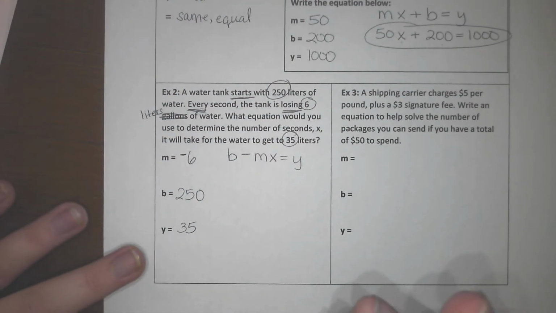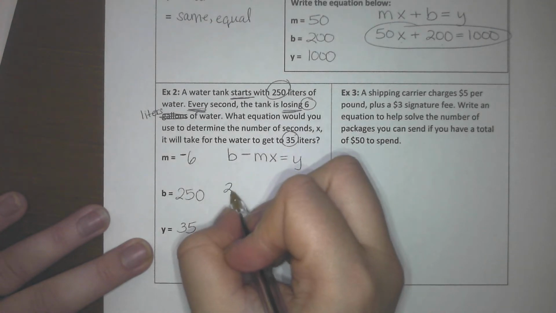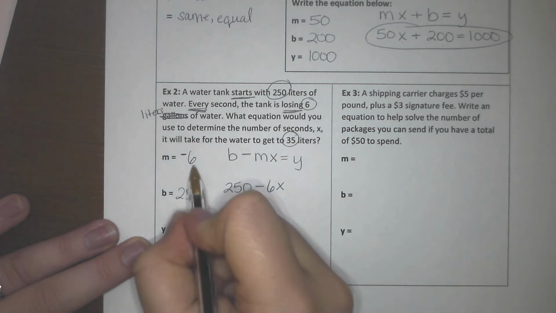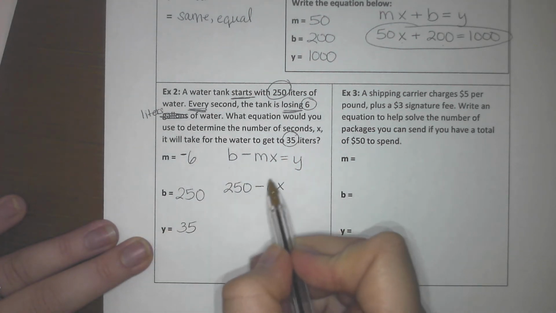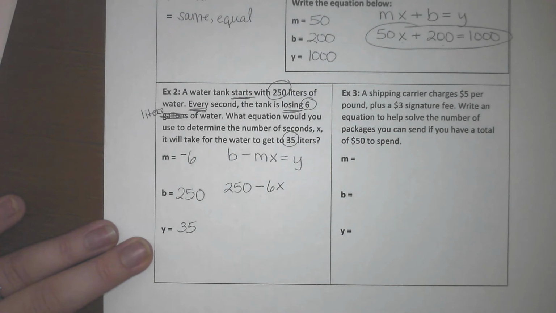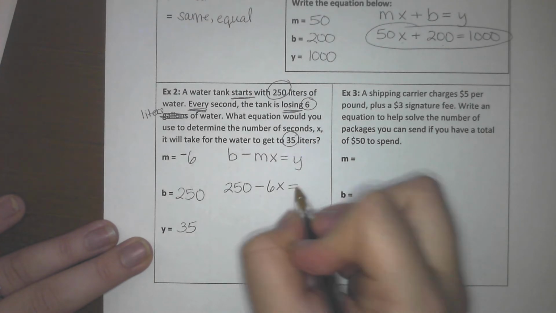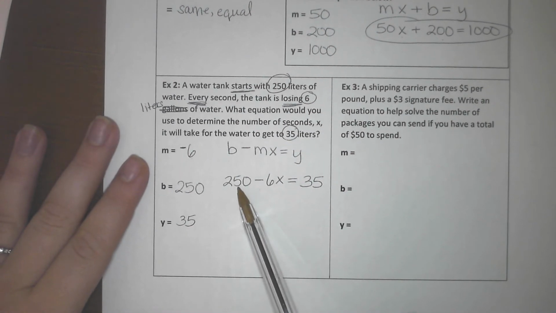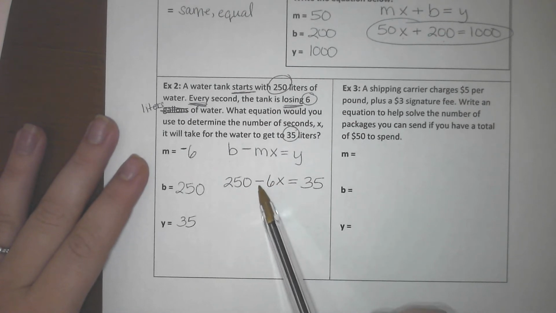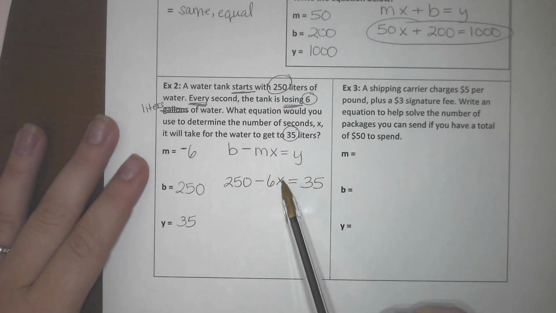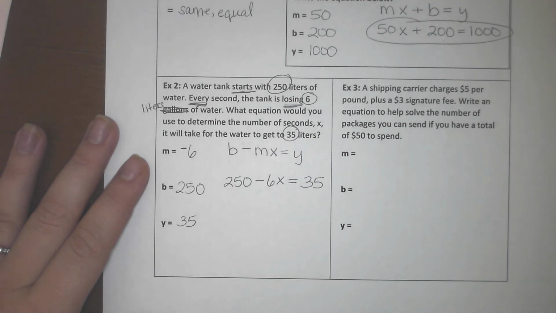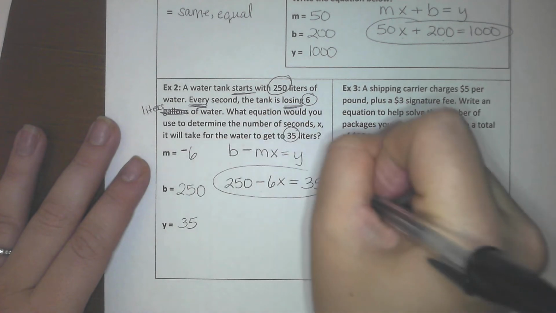So now I'm just going to plug everything in. I'm starting with 250 minus 6x. And remember, negative and minus are the same thing. If it's a negative, it's going to go behind as minus or subtraction. Equals 35. So if I say this in words, it'll make more sense than just all the numbers. If I start with 250 liters, and I am losing 6 liters each second, I want to know how many seconds until I get to 35 liters. Okay, so that is your final equation.